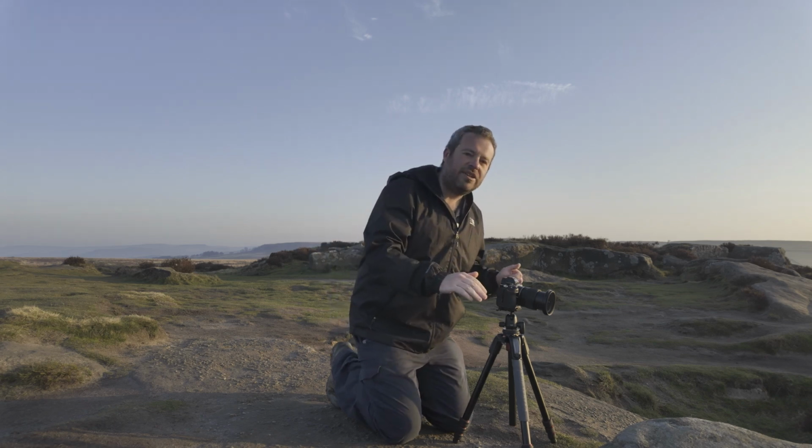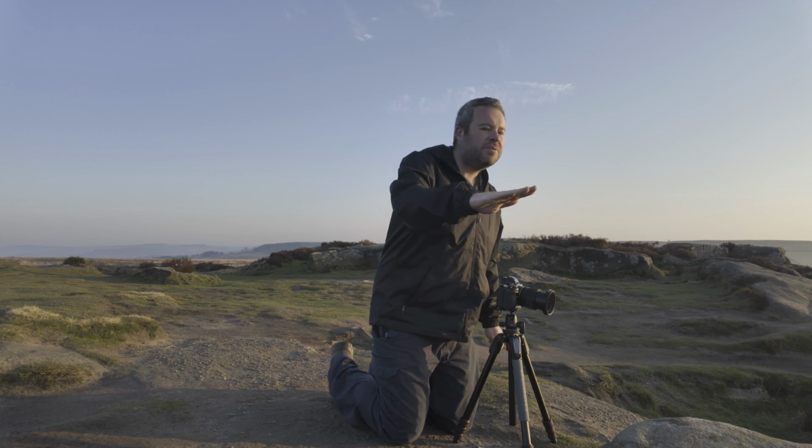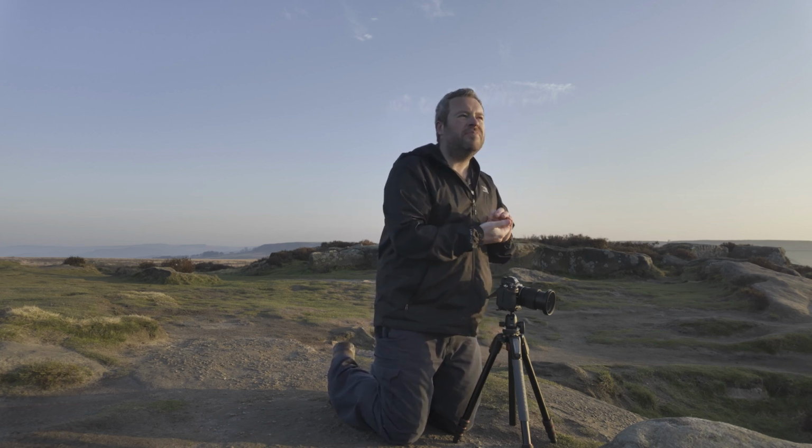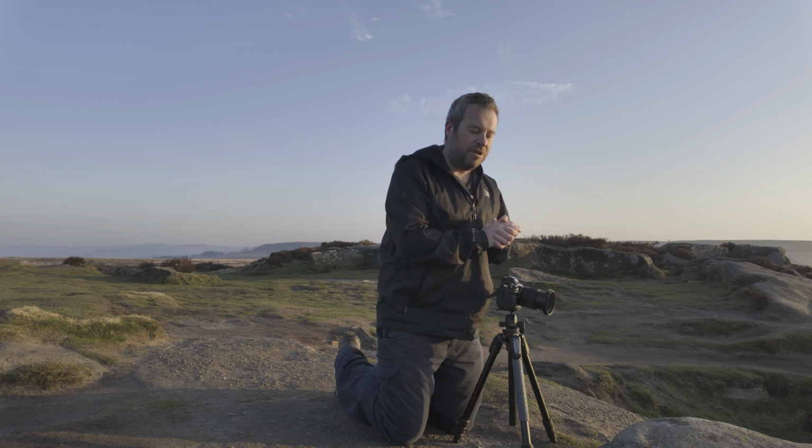The other thing with your foregrounds is you want to point the camera down, which will then accentuate the foreground interest. So you're pointing it down sort of unnaturally, if you like. You're not pointing it level, you're pointing it down like that, and that'll really bring the foreground into the shot and make it stand out even more.